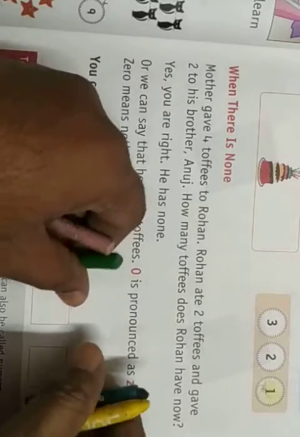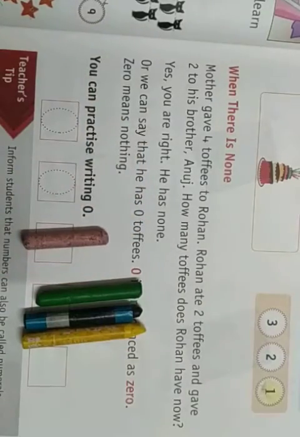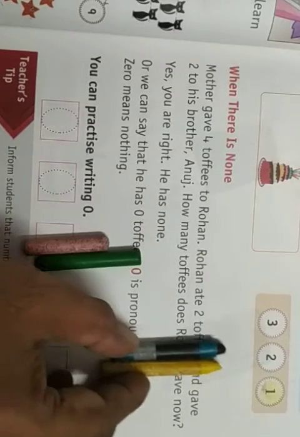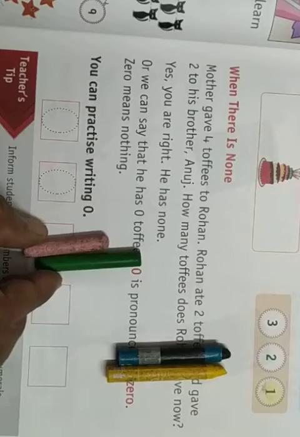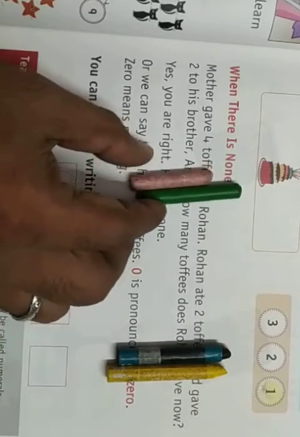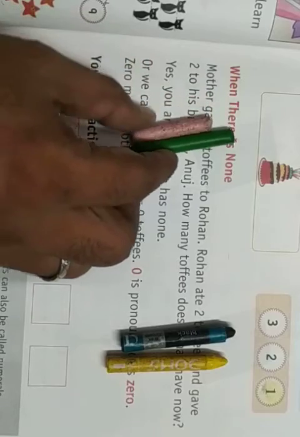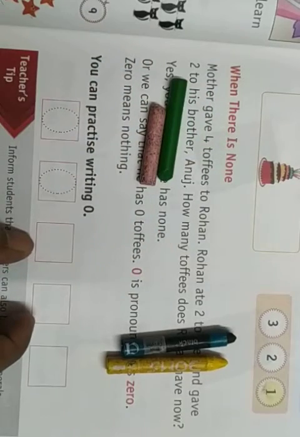So shall I tell you with some example? Here I gave you 4 crayons. You gave 2 crayons to your brother. You gave 2 crayons to your sister. How many are with you now?